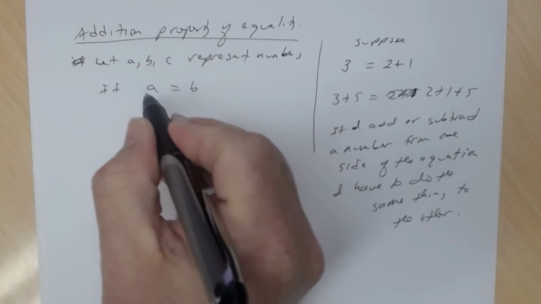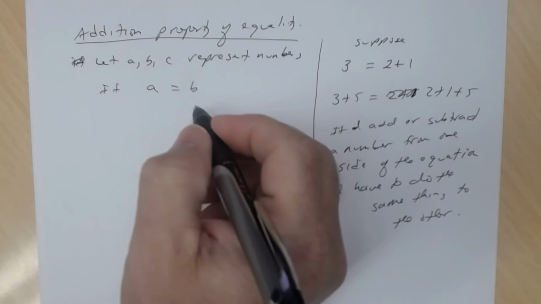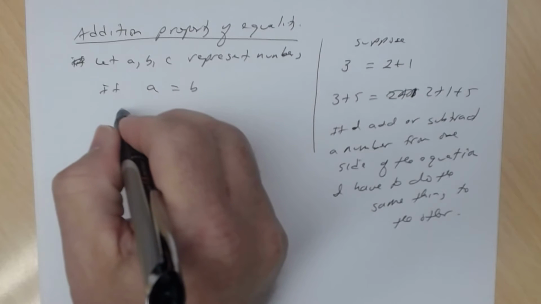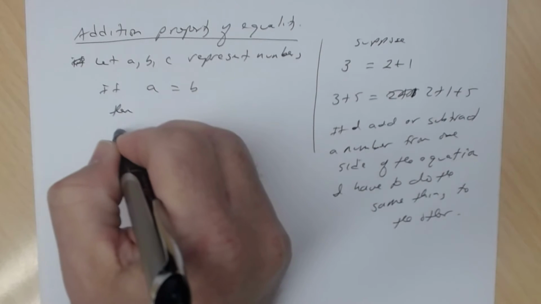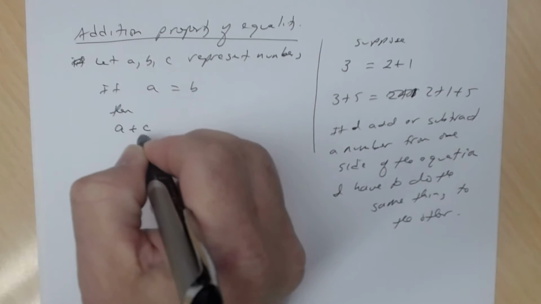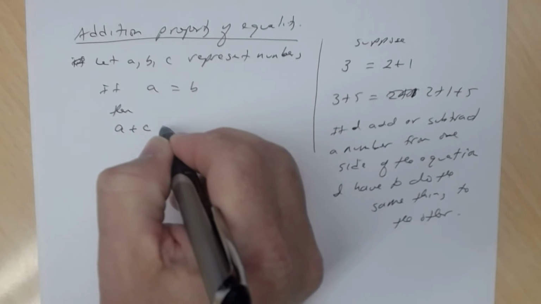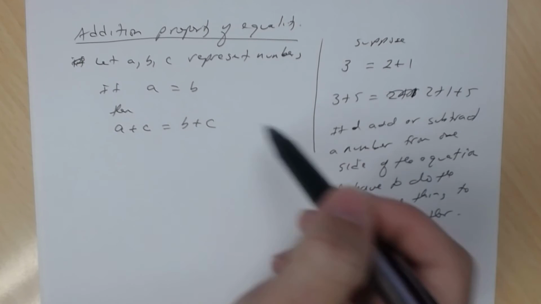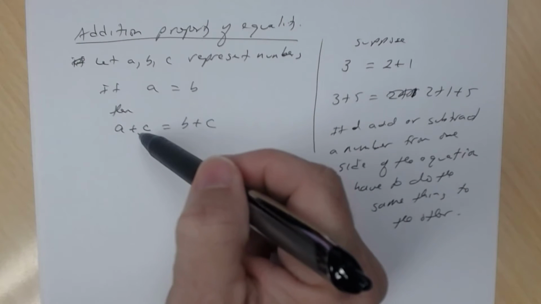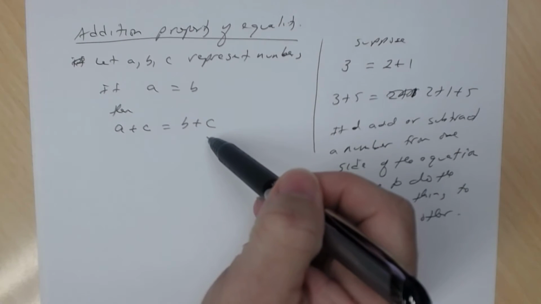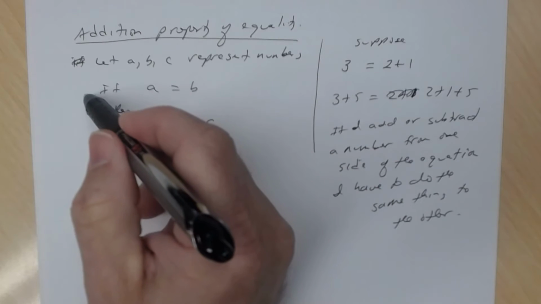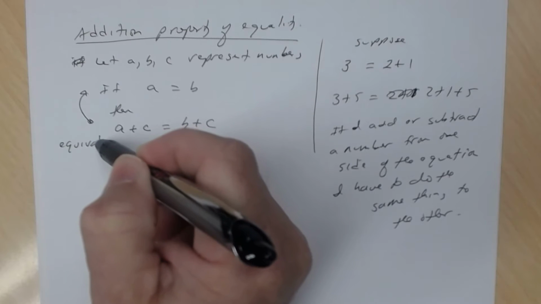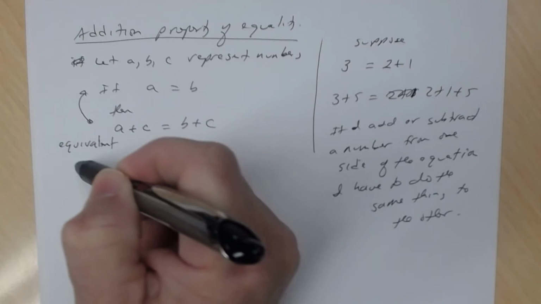On the left side we have A, on the right side we have B. Okay, then if I add C to the left side, then I have to add C to the right side. So basically that's what this says right here. So if I add C to one side, I've got to add C to the other. And basically those two equations here are equivalent. So these are equivalent equations.